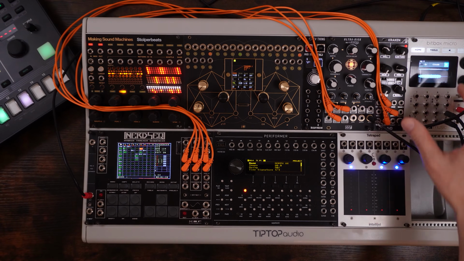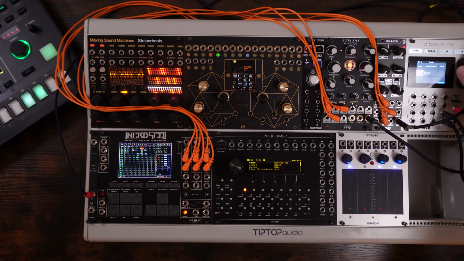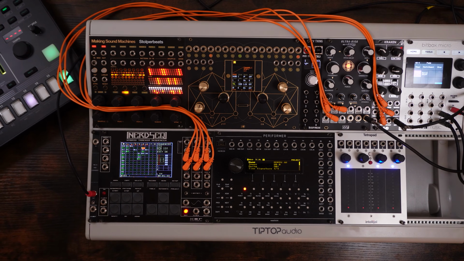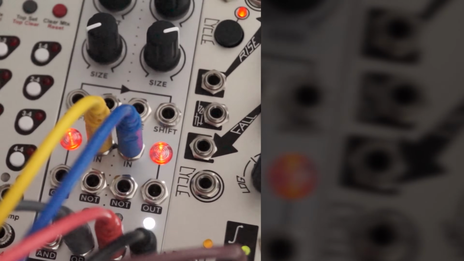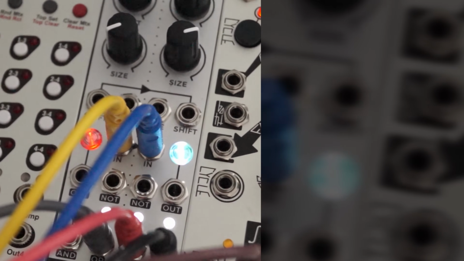So I had the Nerdseq for a long time, and I also recorded some previous experiments before that I want to show you now. Pay special attention to the drums, as I'm using the Nerdseq mostly to control those, whereas I'm using other modules to sequence the melodic lines.